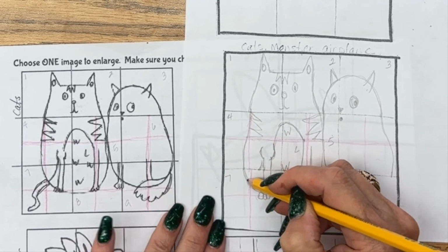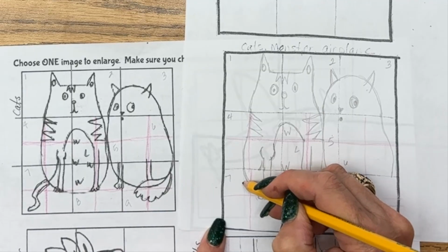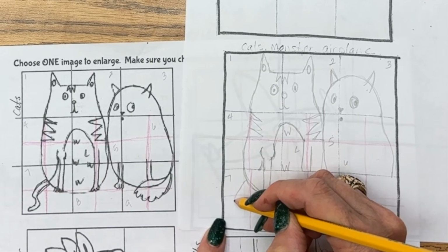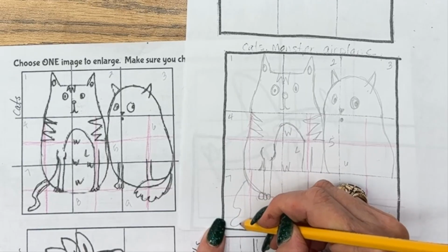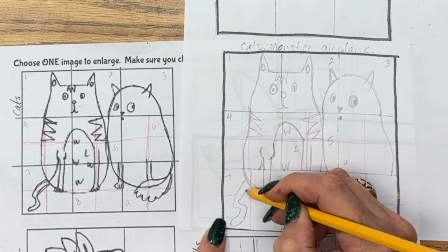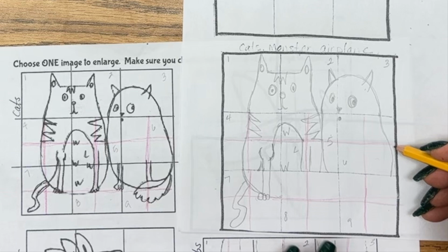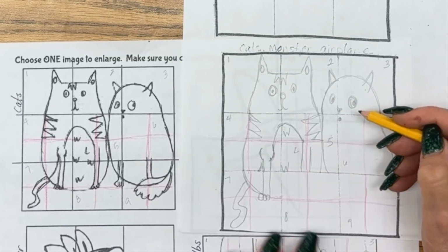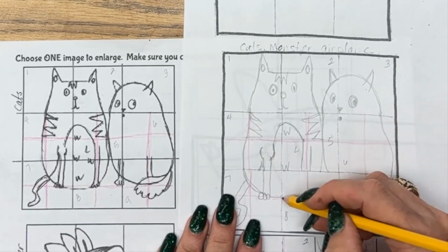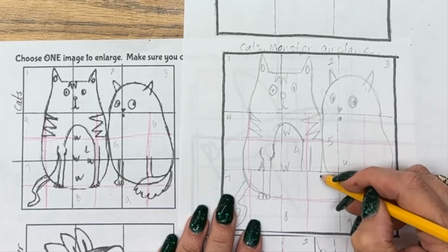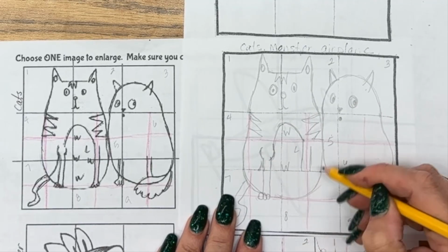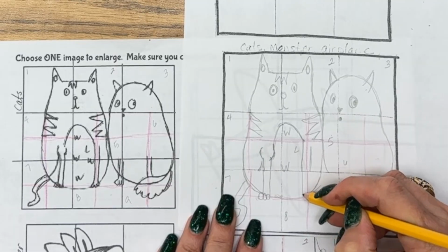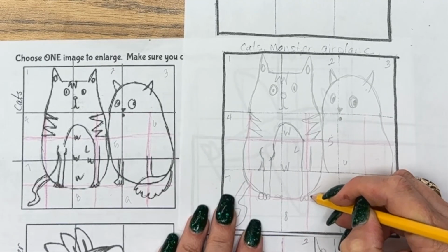And then his tail kind of comes diagonally that way and back up again, sort of like that. Close enough. Okay, box 8. We're going to match up to there. And then this leg comes down, and we've got the little toes again.